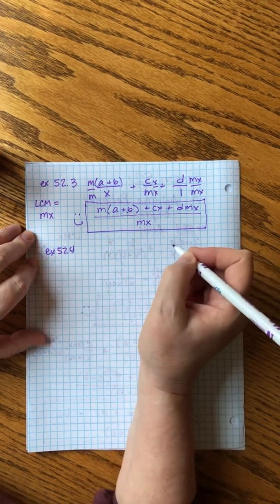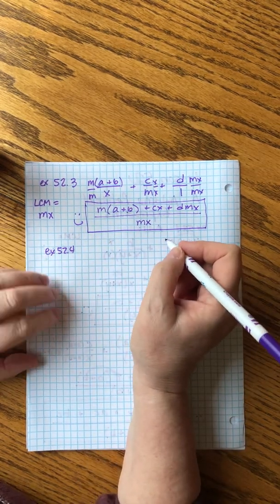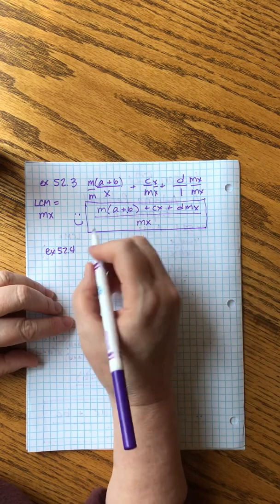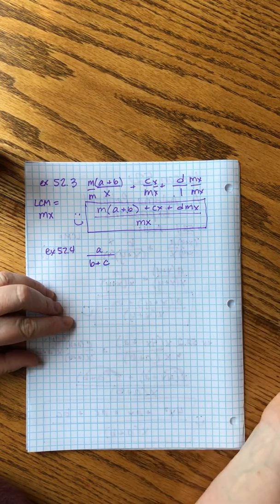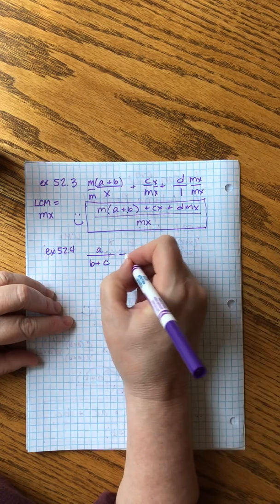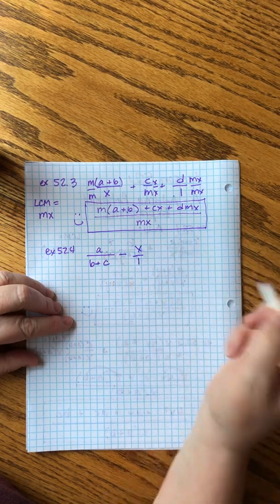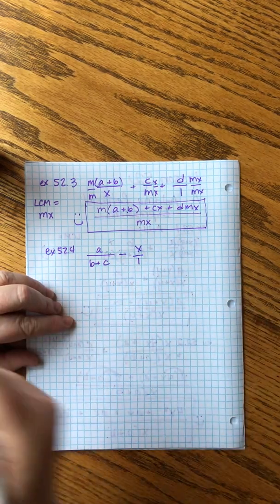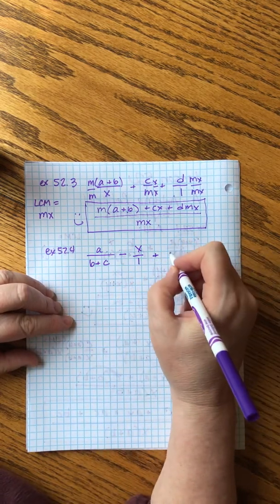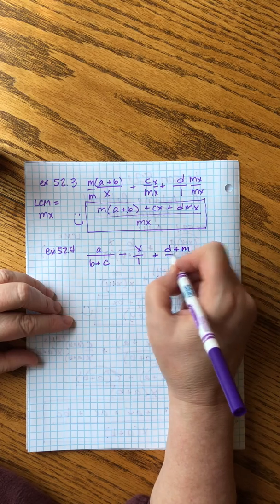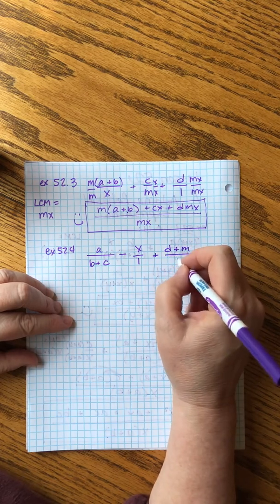52.4. It's the last one, and then we switch to the other section. Okay, add a over b plus c minus x. Again, it's a floaty x. I'm not having it. Plus d plus m over k.